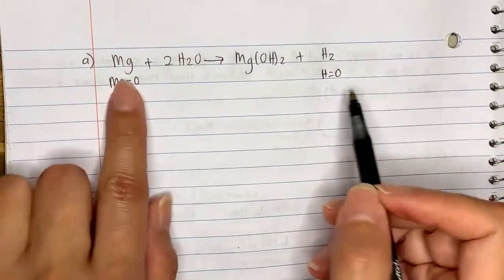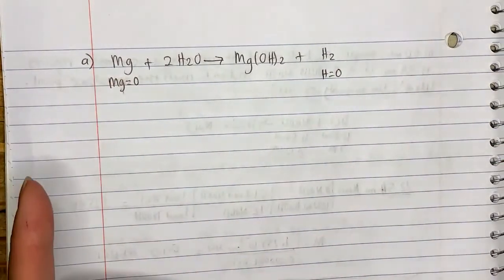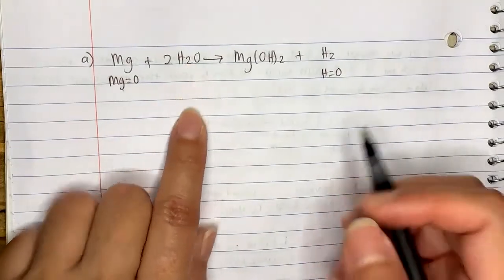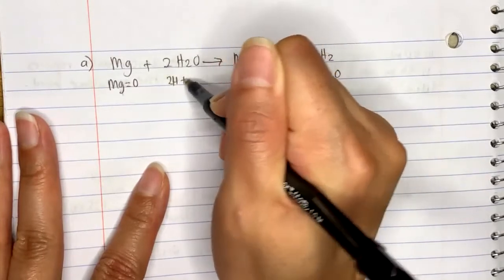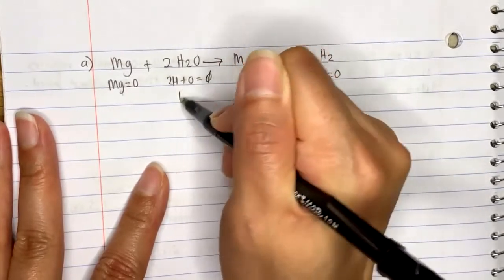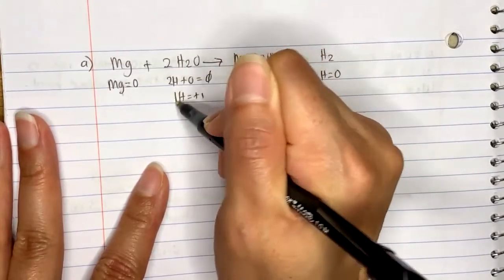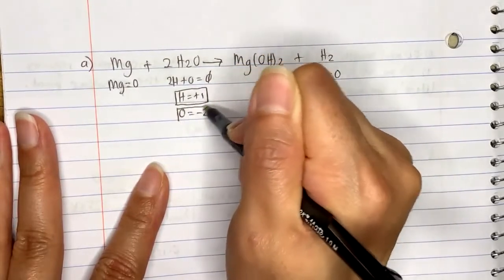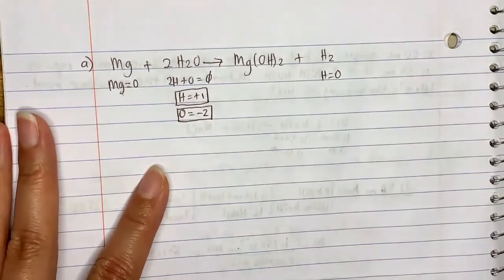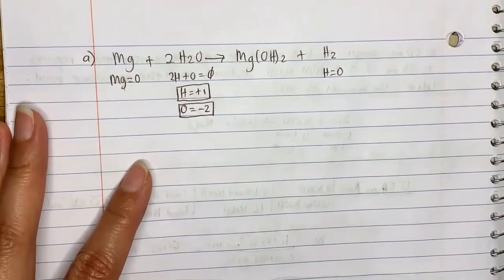Remember, because it's a freestanding element. So we got to do H2O. Remember H2O, 2H plus O is 0. H is plus 1. And then we calculated O as -2. So take your time and do this. You can pause it and then do this, okay?